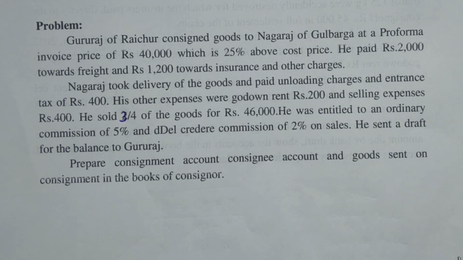He was entitled to an ordinary commission of 5% and del credere commission of 2% on sales. He sent a draft for the balance to Gururaj. Prepare consignment account, consignee account, and goods sent on consignment account in the books of consignor.